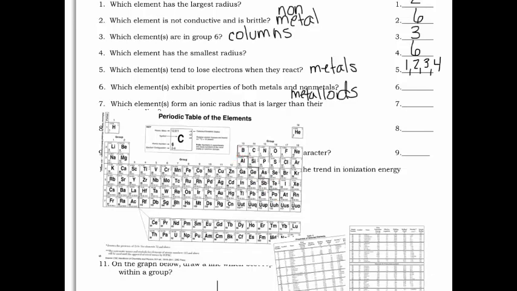And I'm sure you've had lots of experience with aluminum in your life. You know that aluminum is definitely a metal. It doesn't exhibit any non-metal characteristics other than it's kind of light. So this one is a metal, even though it's below the stairs. All the rest of them above and below the stairs are actually metalloids.